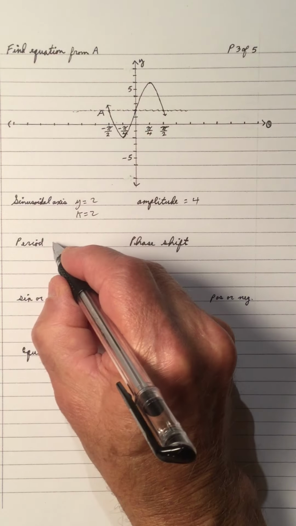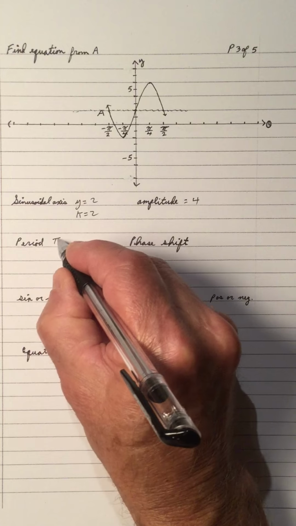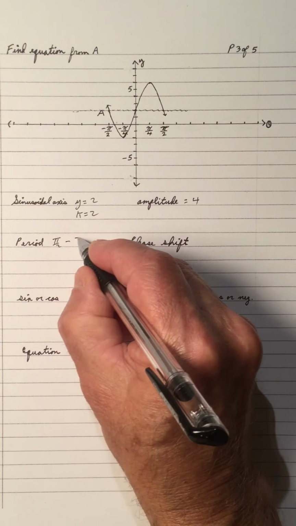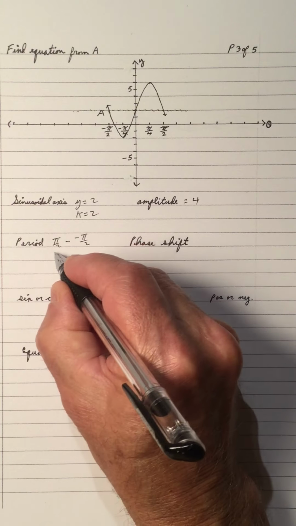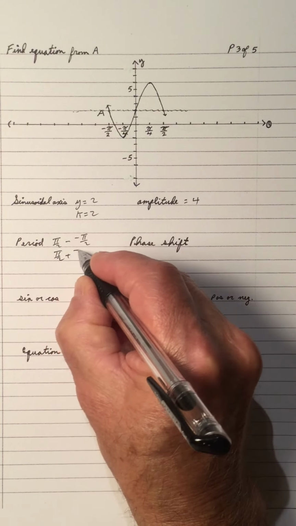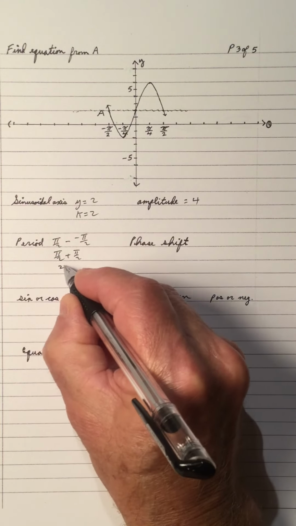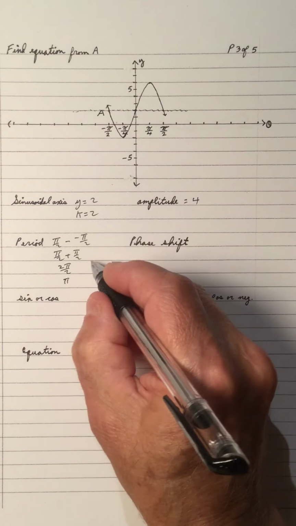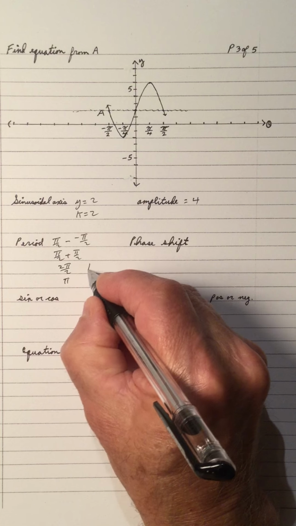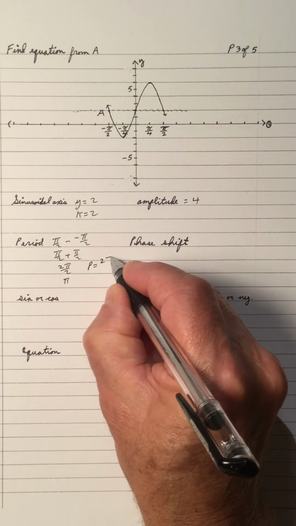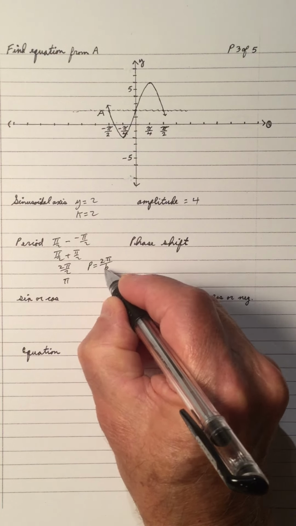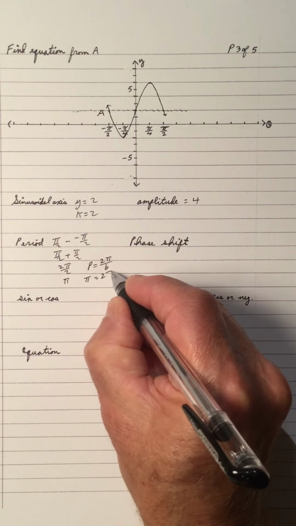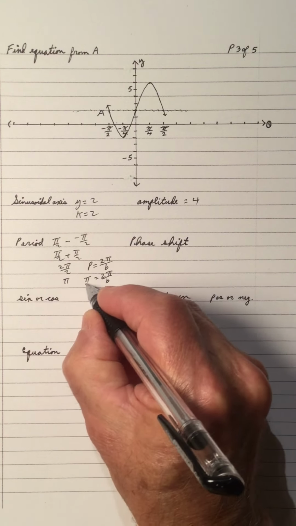The period goes from pi over 2 down to negative pi over 2, so if we do a subtraction, we get pi over 2 plus pi over 2, which is 2 pi over 2. The period is pi. Since it's in radians, the period is 2 pi over b, so pi equals 2 pi over b.